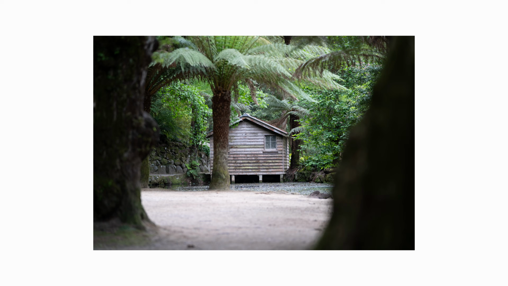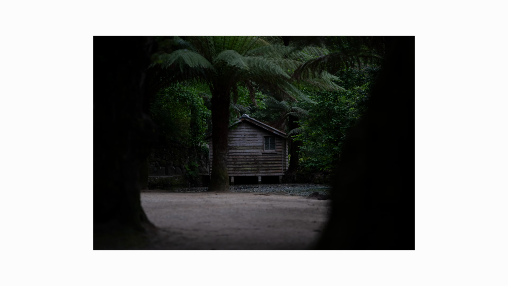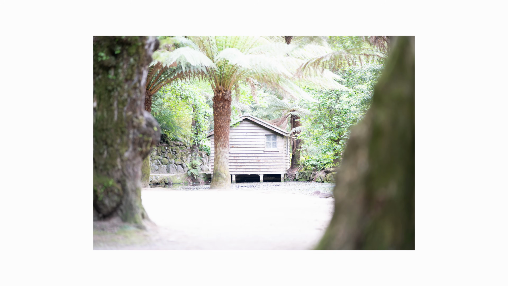Now, going from left to right, we already know that this BRKC stands for continuous bracket. The 1.0 EV means how many stops of dynamic range you're going to under and overexpose by, with 1.0 being one stop under or overexposed. The 3 images is how many images you'll be capturing. For example, one middle exposure, one underexposure, and one overexposure.